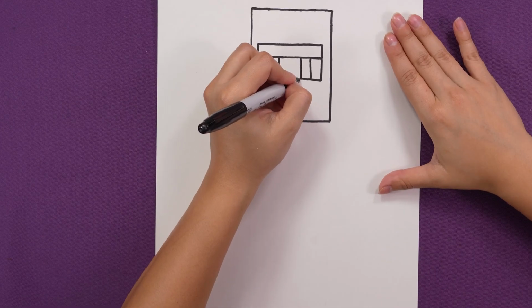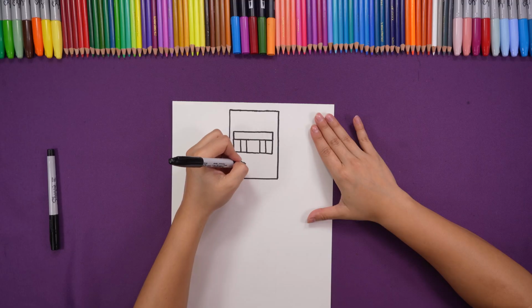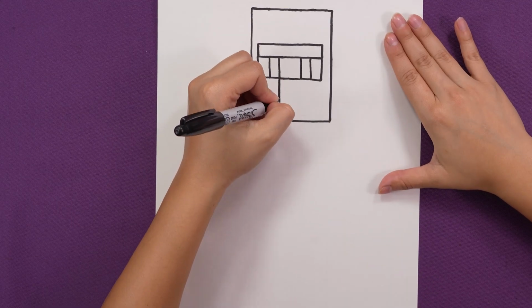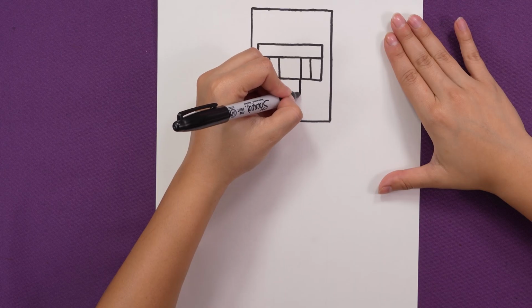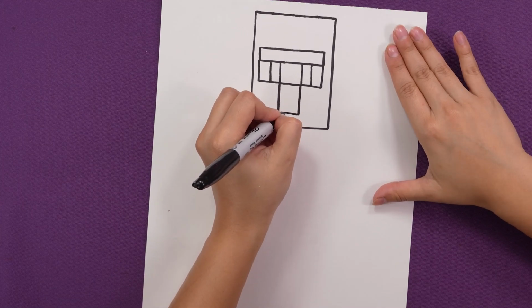So what we're gonna do is we're gonna continue this horizontal line like this. And we're gonna make 2 long vertical lines, leaving space at the bottom. There, same height for this one. And then we'll close it off with a horizontal line for his nose.